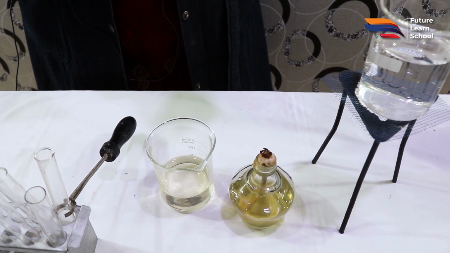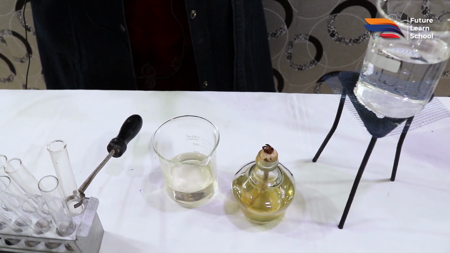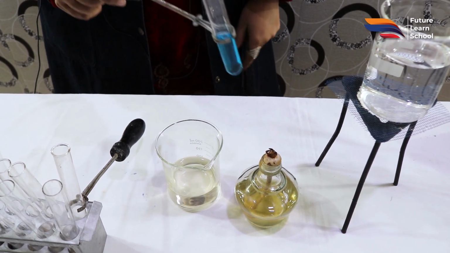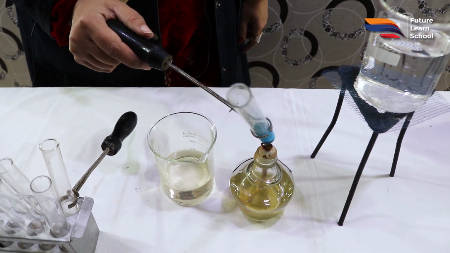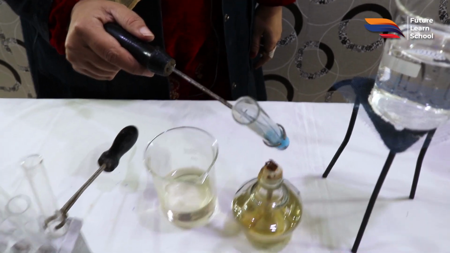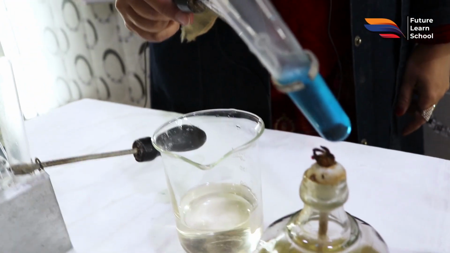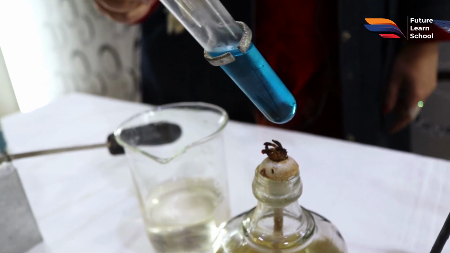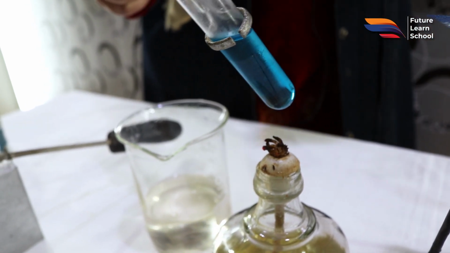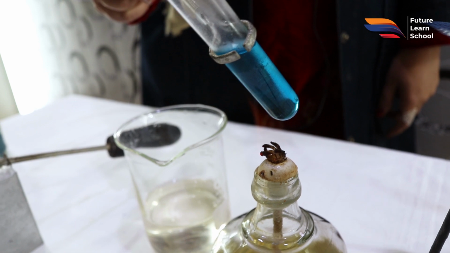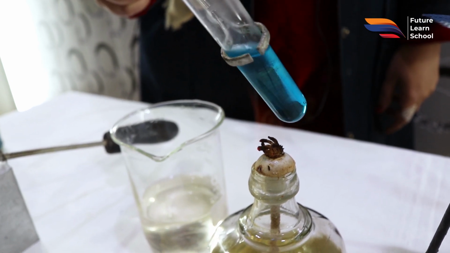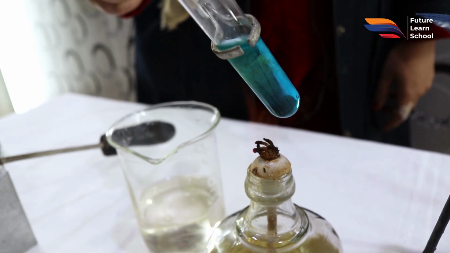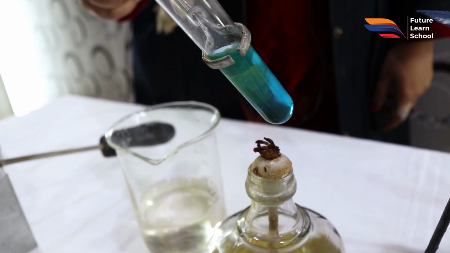The blue color of Benedict's reagent will change into yellow, then to orange, and then to red coloration. So I'm directly heating this solution over this spirit lamp, and we will see that slowly the color will change. What's happening actually is that if this solution has reducing sugar, then it will reduce the copper sulfate into a reduced form, that is cuprous oxide, and the color will change.